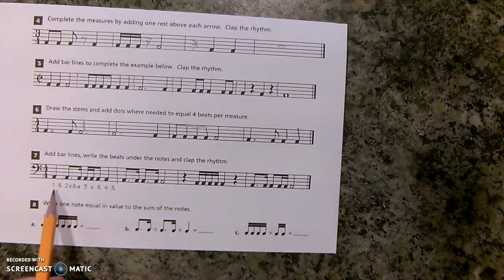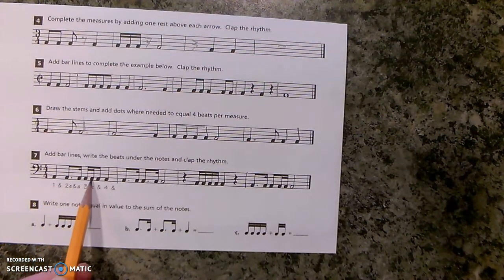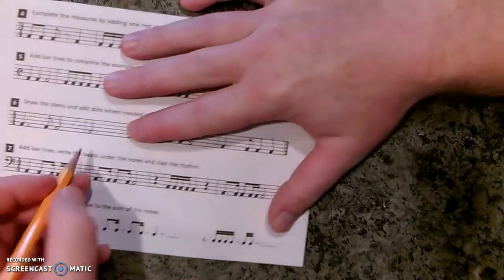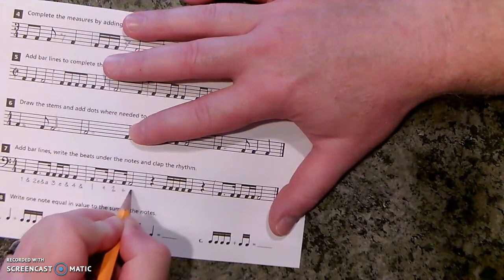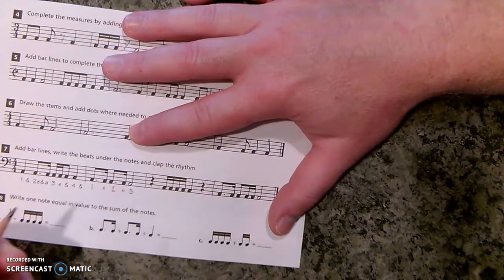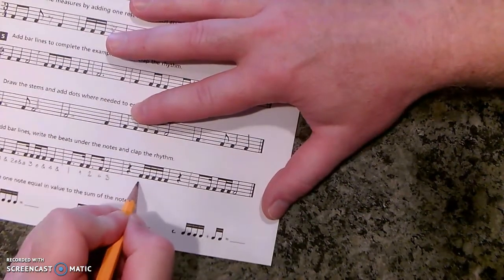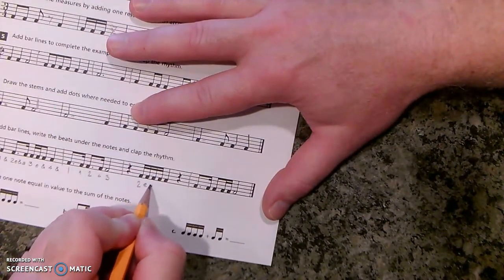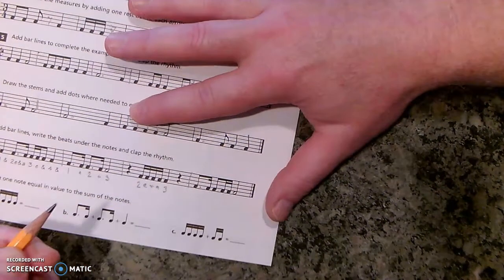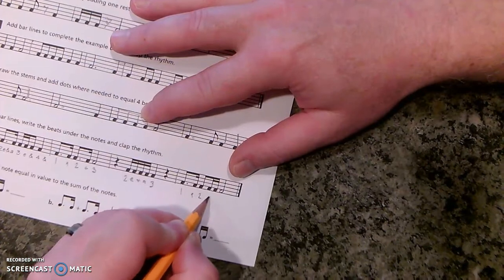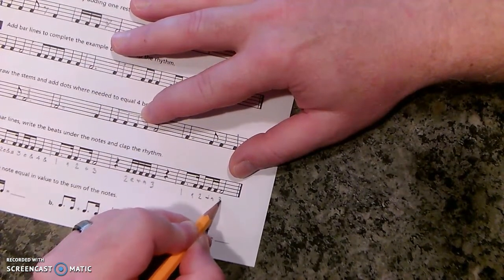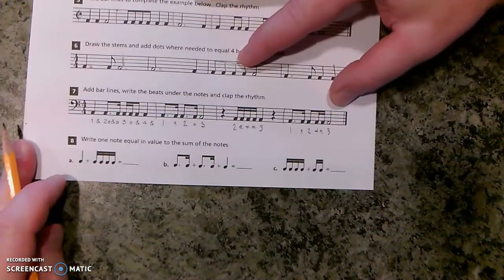So they've already got the first measure done for us. So this is 1, 2, 3 E and 4. This would be 1, 2, 3. Then you hold that through 4. And this would be 1, 2 E and 3. And this would be 1, 2 and 3. Then you hold that through 4.